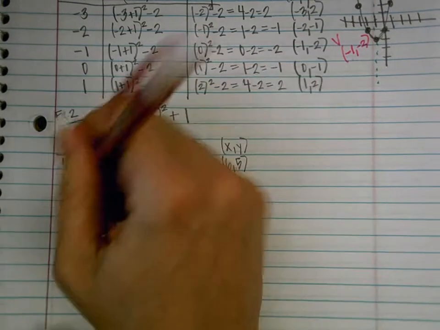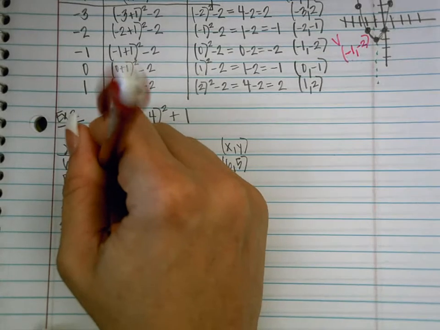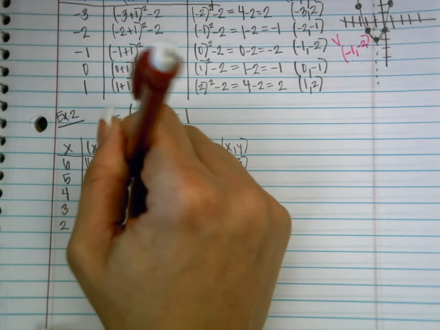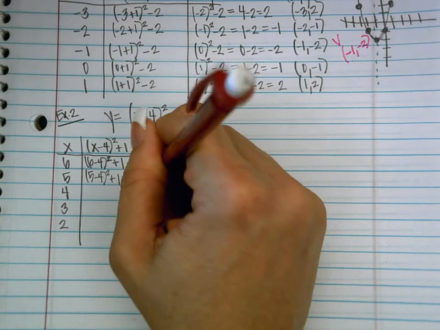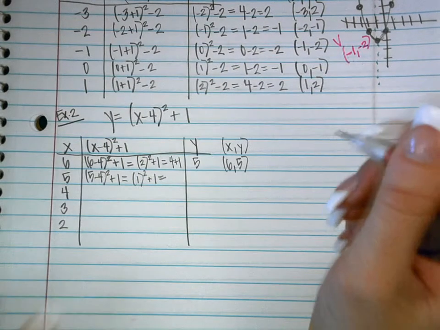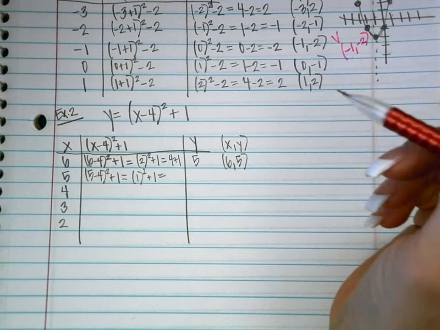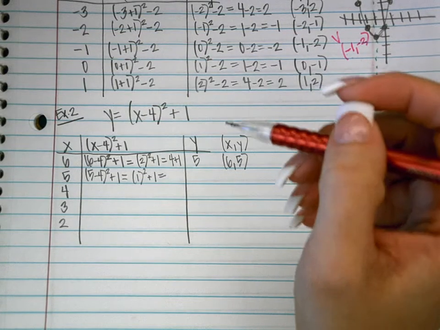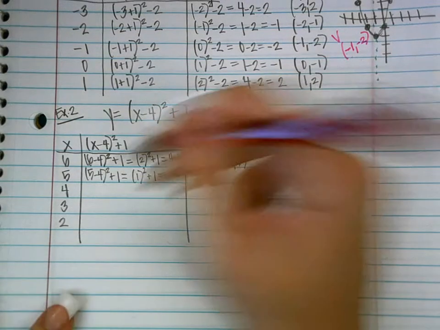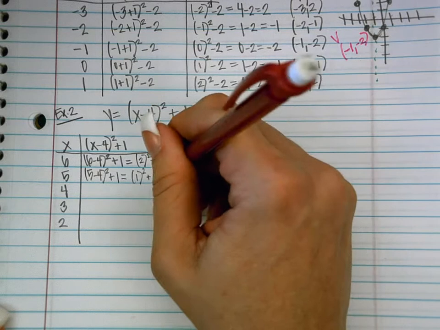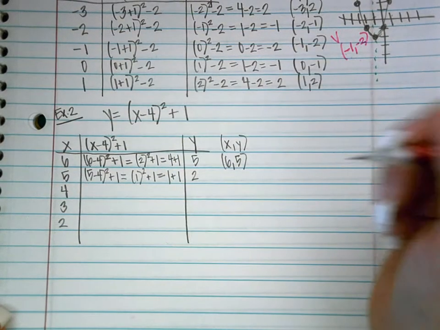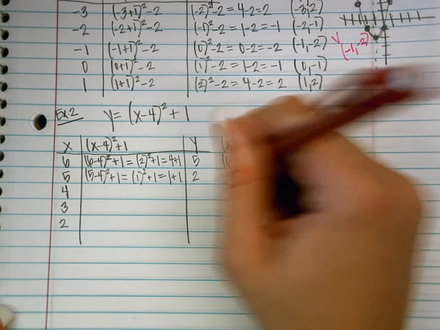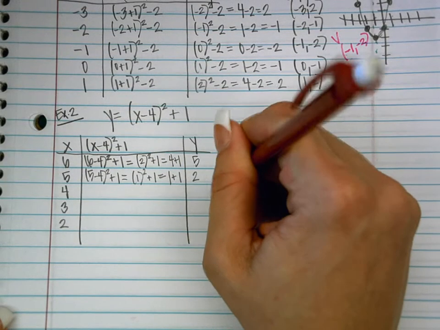Then keep plugging in. So 5 minus 4 squared plus 1. 5 minus 4 is 1, squared, plus 1. Make sure you're doing order of operations. We always do what's inside the parentheses first, then exponents, and then addition. So 1 squared is 1, plus 1. So my next y value will be 2, and that coordinate is 5, 2.